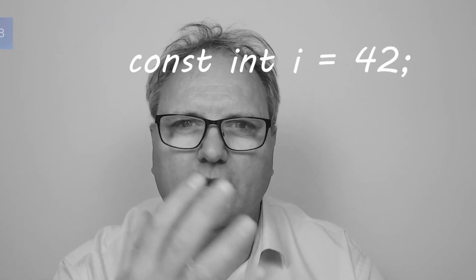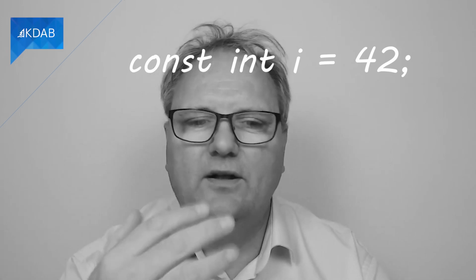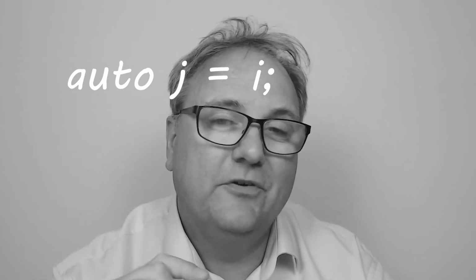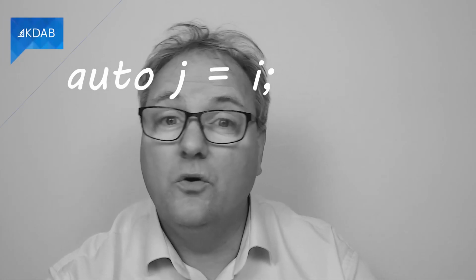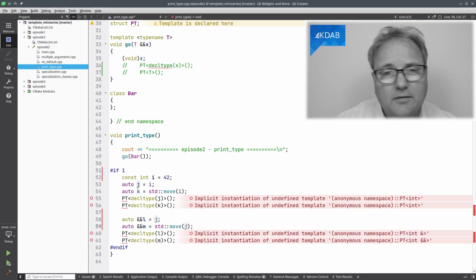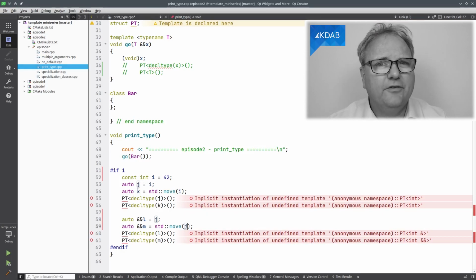Okay, what's the type of i? Well, of course, it's a constant integer. But how about this? Auto j equal to i. What's the type of j? Is that an integer or a constant integer? Well, let's ask our compiler. So const int i equal to 42, auto j equal to i. Is j const or not? How about if I move my i? Will k be a const R value reference, or what will it be?